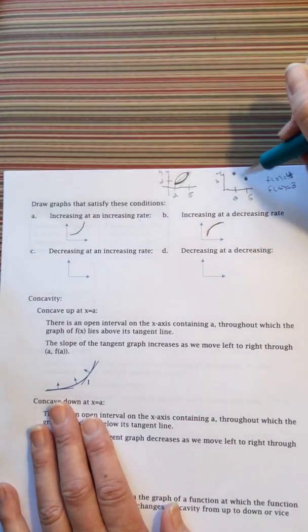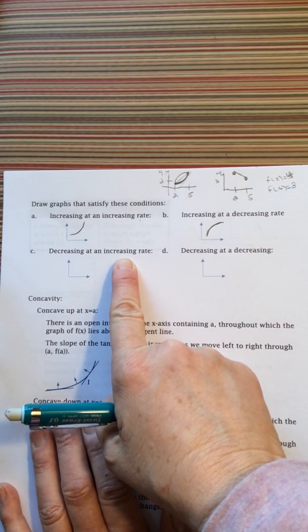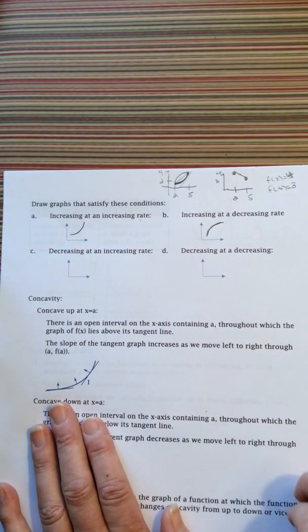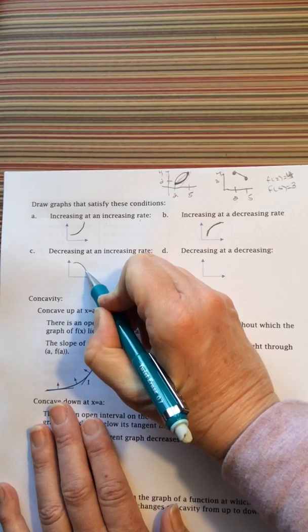So my y values are getting smaller. This would be at a constant rate if I did a line. But to decrease at an increasing rate, I need the slopes of my tangent lines to get more and more negative. So to get more and more negative, it would look like this.